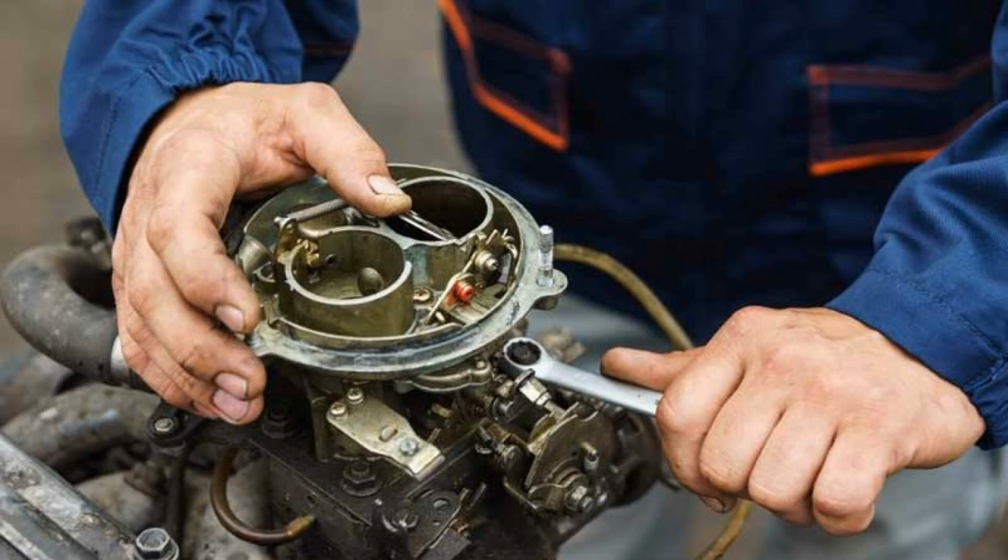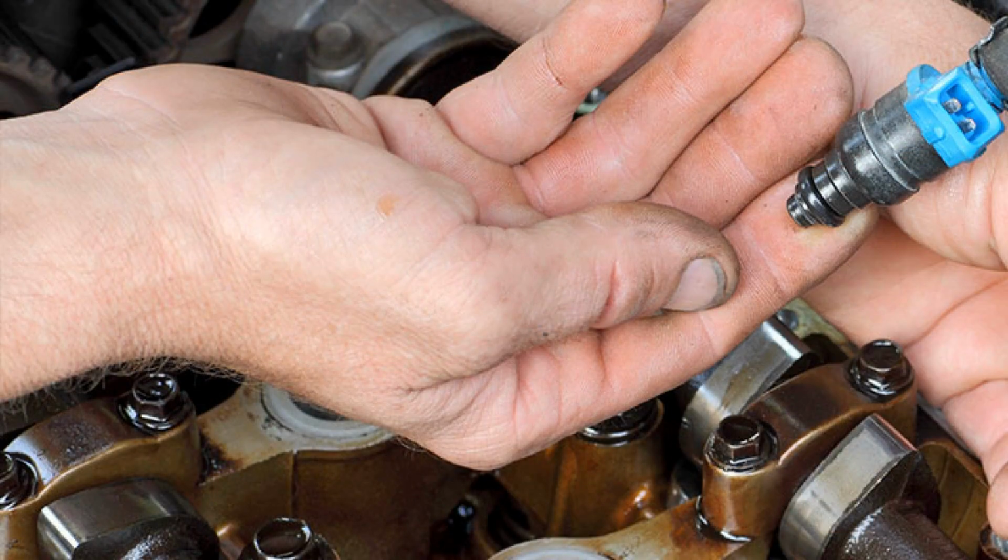To determine the optimal ratio of the two jets for your carburetor, it is recommended to look in the manual and take into account the manufacturer's recommendations. The ratio can be from 80 to 100 to 125 to 165. Depending on this, the mixture can be depleted, over-enriched, or optimal.